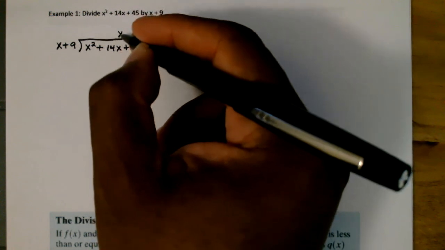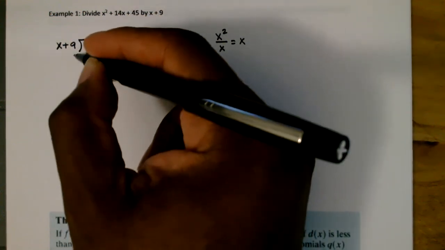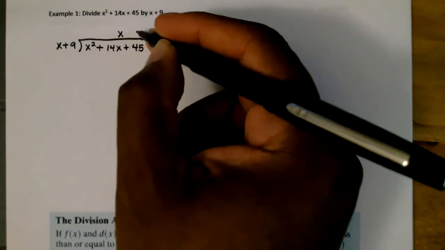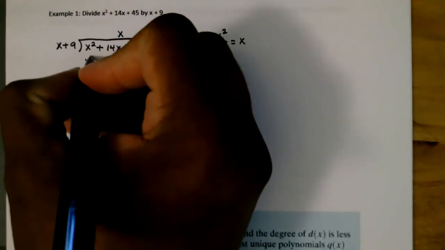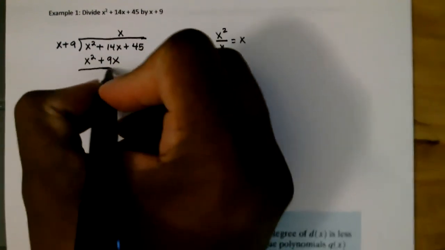And then I'm going to multiply this times the divisor. Each term in the divisor will be multiplied by x. So when I do x times x, that's x squared. And then x times that plus 9 will be plus 9x.